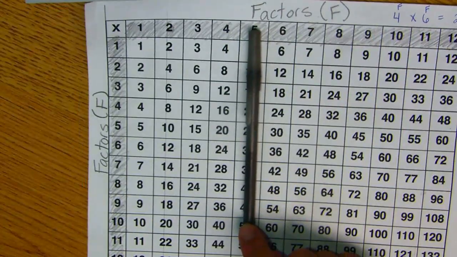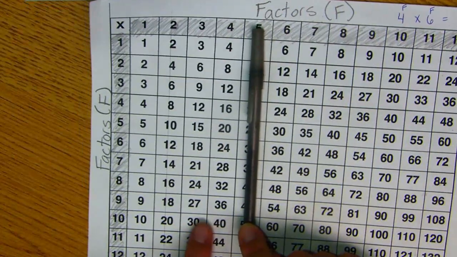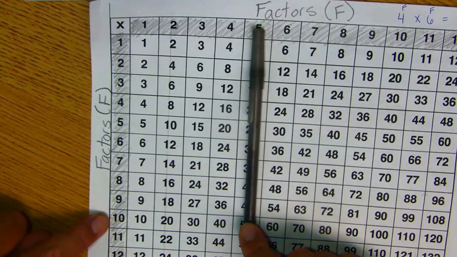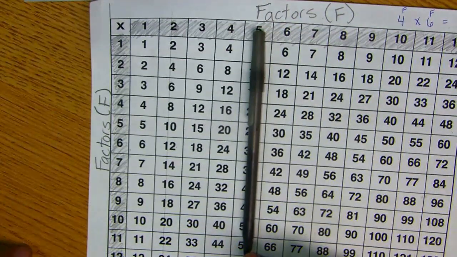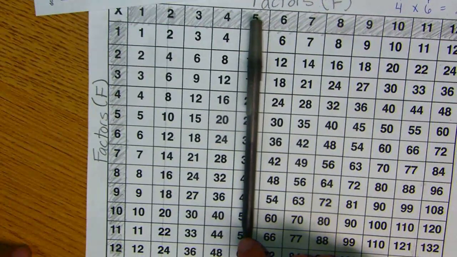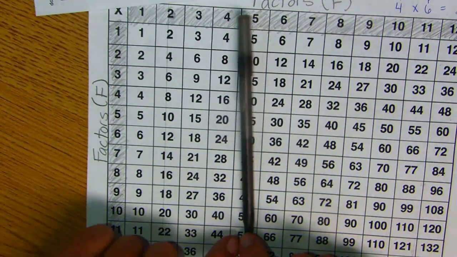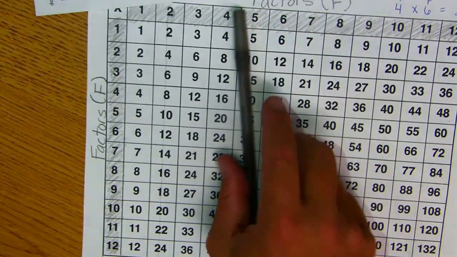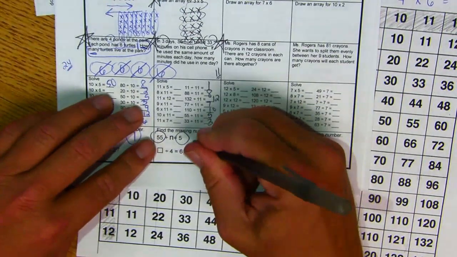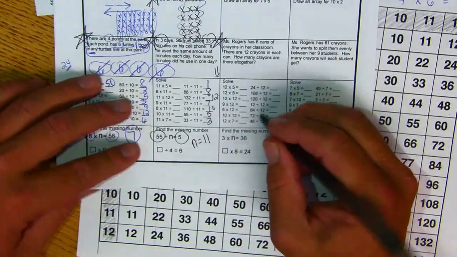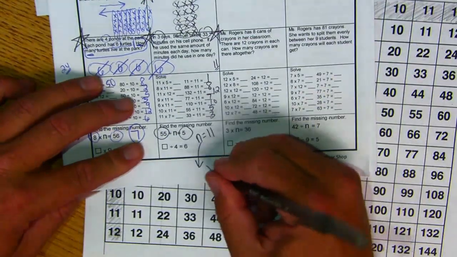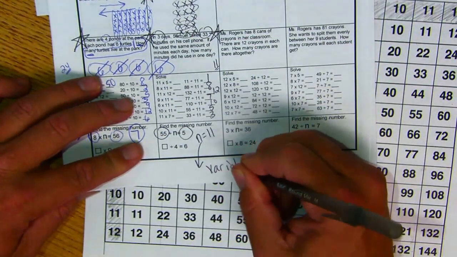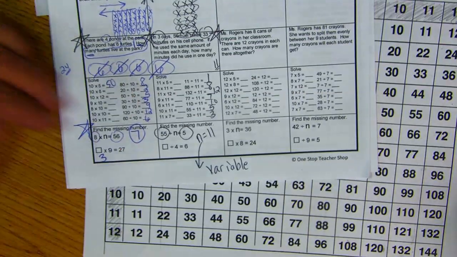You can put your finger over it. It's underneath the pen. Come across. 10. I stopped at 50. You go to 55. Come across. 11. N equals 11. When you see letters like this, those are called variables.